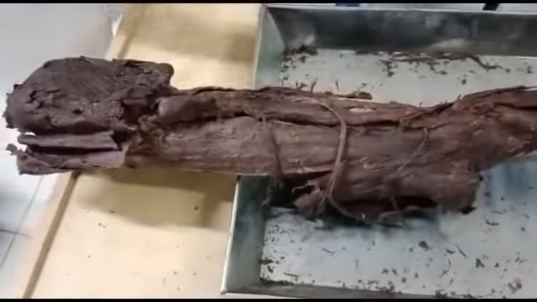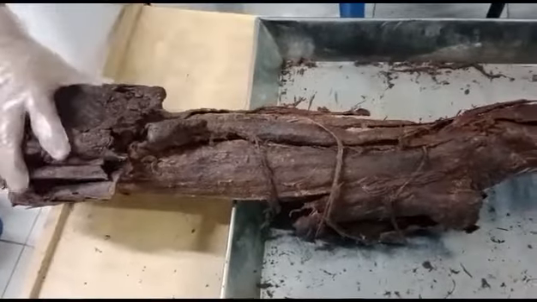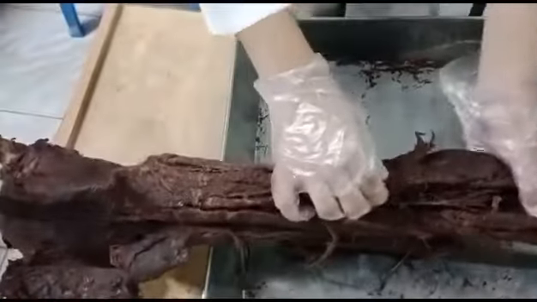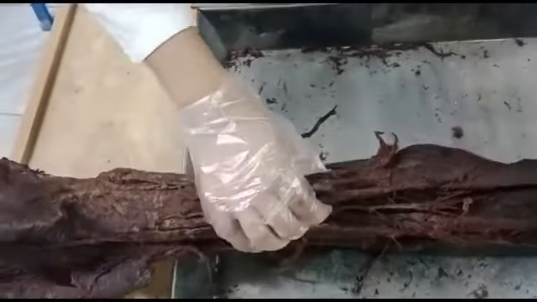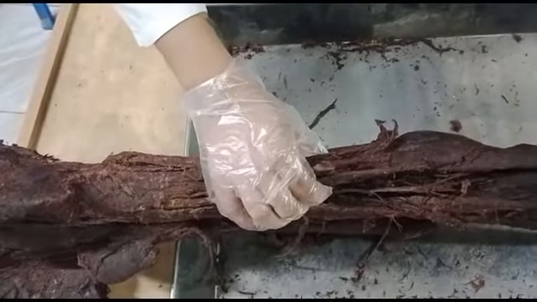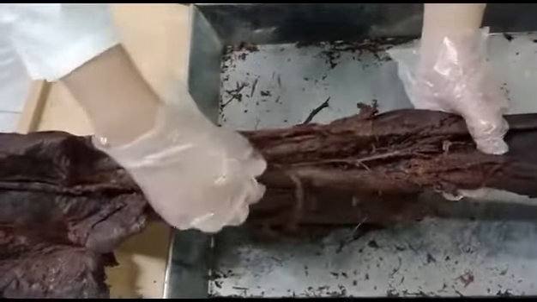Now the posterior compartment of the thigh. Posterior compartment has got the hamstring muscles. On the medial side there is semitendinosus, semimembranosus, and on the lateral side there is biceps femoris.